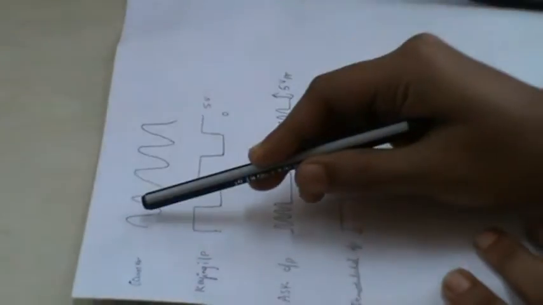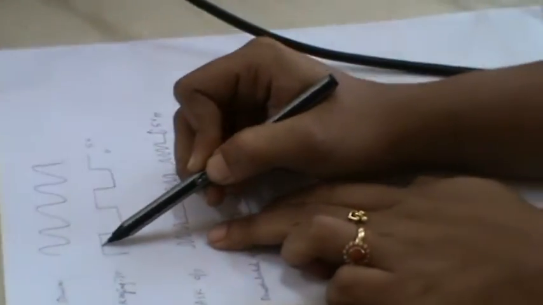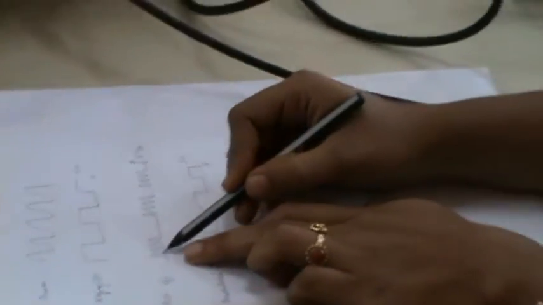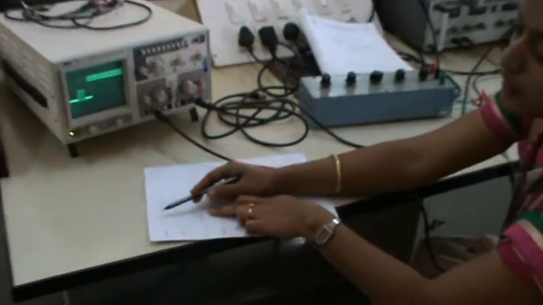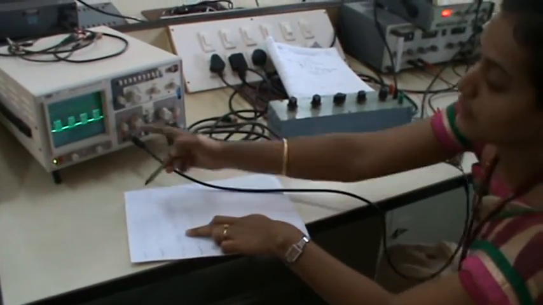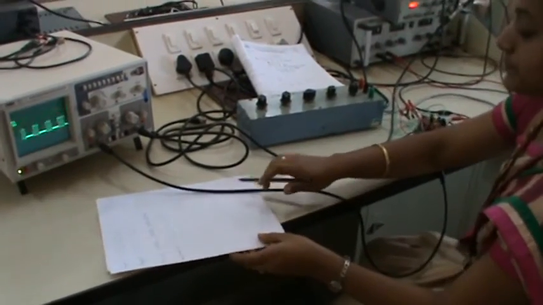This is the message signal, the data signal. It has been multiplied with the carrier signal and we got it like this. That is, 1 multiplied by 1 gives you a high frequency component, and 1 multiplied with 0 is 0. That is what you can see in the CRO.